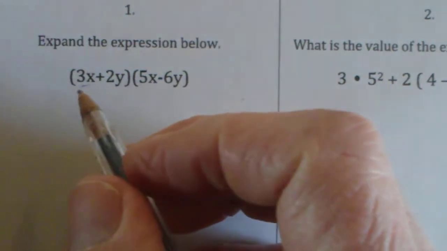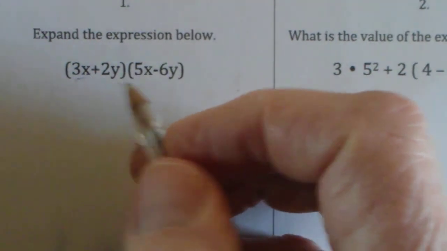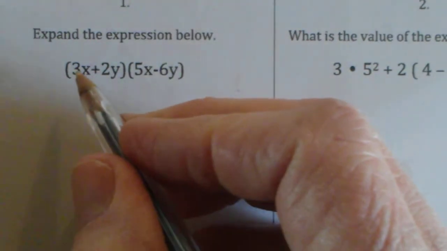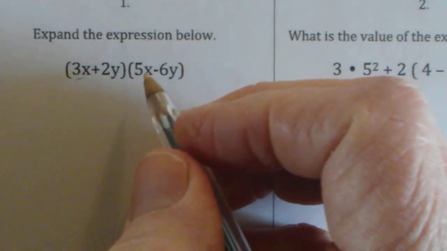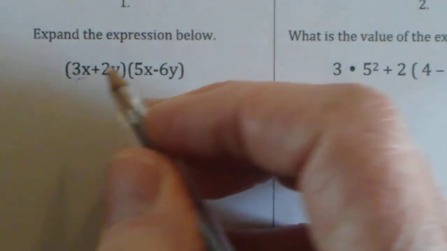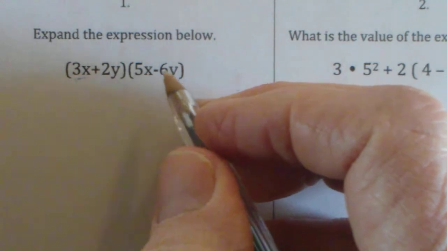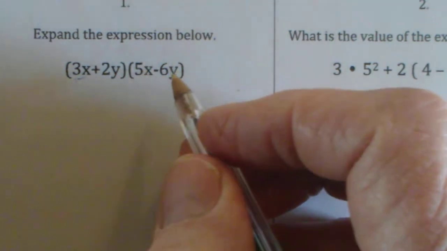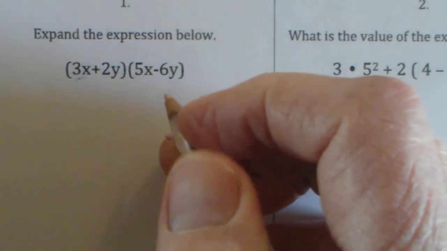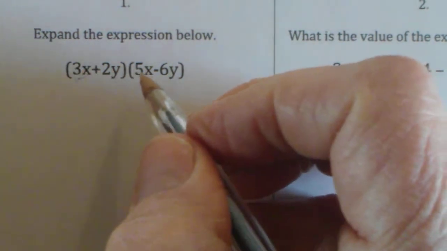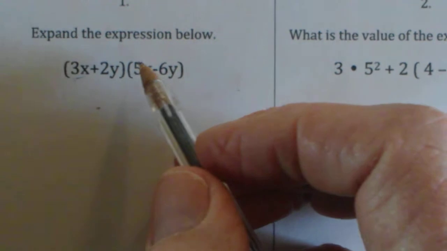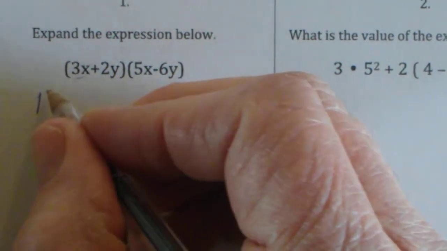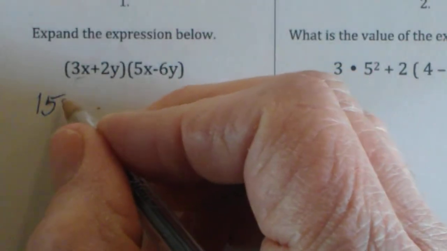So when you multiply, we've done this before. When you multiply, you have to multiply the first term times the first one over here, and then the first term times the second term over here. Then you also have to multiply this term times the first one and this term times the second one. So there's four multiplications. 3x times 5x. 3 times 5, you can change them around, so you can multiply the 3 times the 5 is 15. And then you have an x times an x, which is x squared.